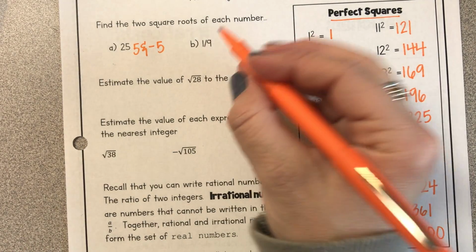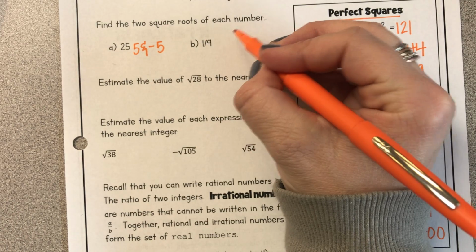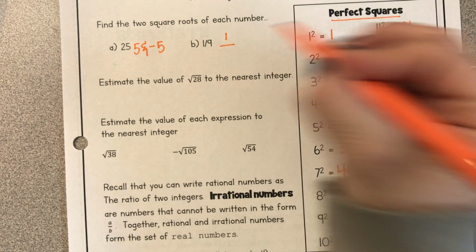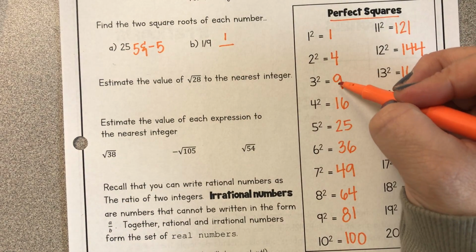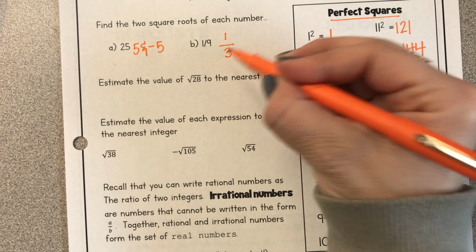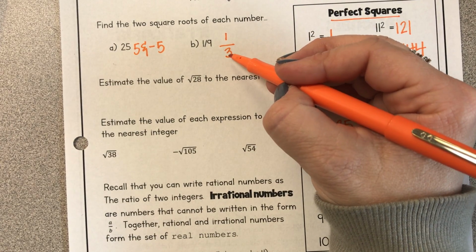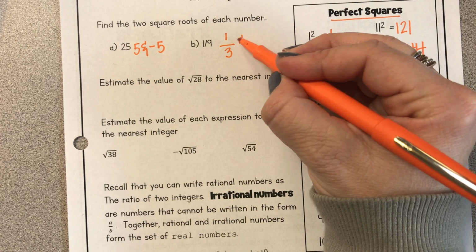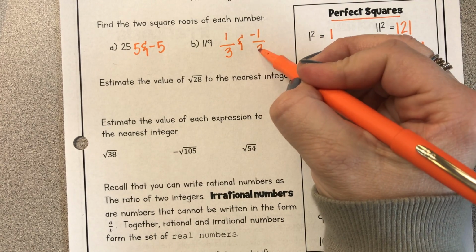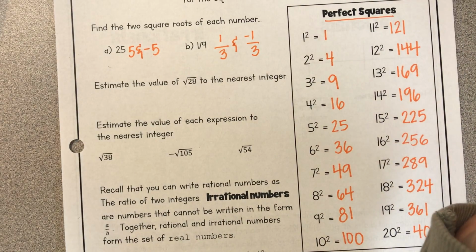Okay, for 1 over 9, what's the square root of 1? 1. And what's the square root of 9? 3. So 1/3 times 1/3 is a 9th, or negative 1/3 times negative 1/3 is positive 1/9.